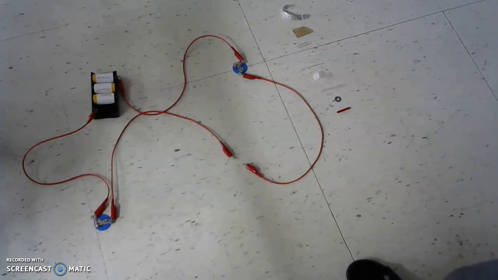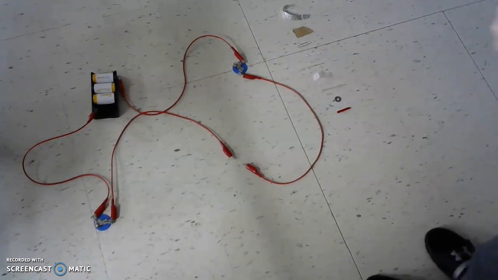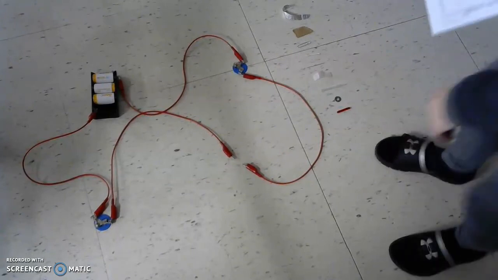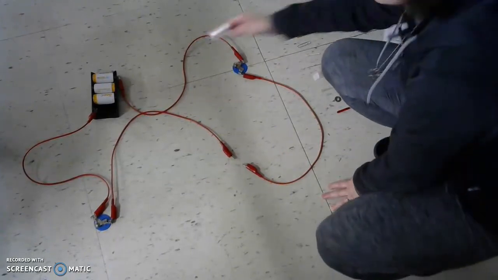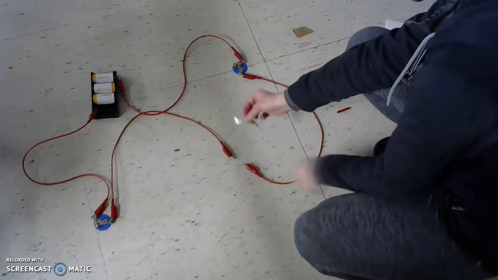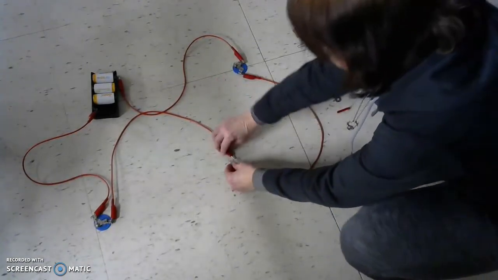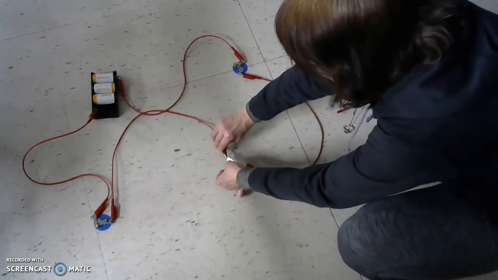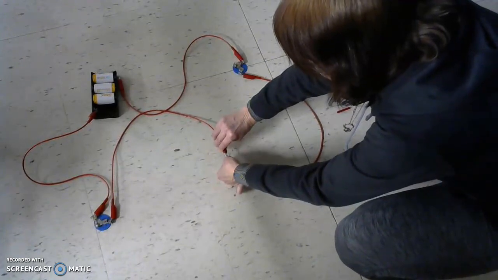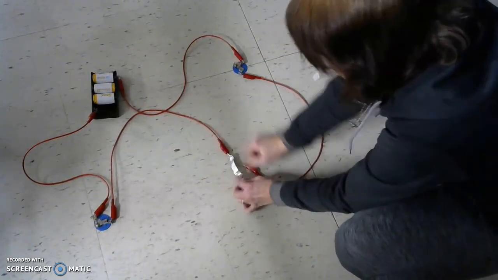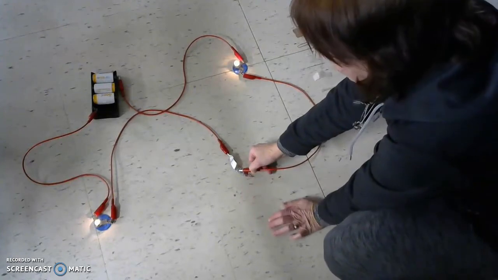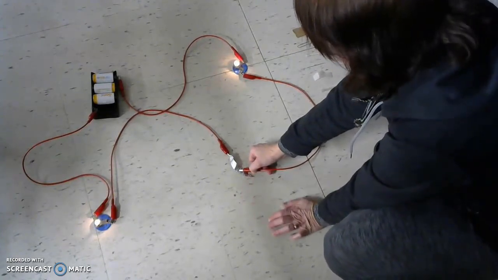So I'm going to take my paper down here and I'm going to insert these different things into the circuit. So the first one is a piece of aluminum foil. So I'm going to connect it to this wire. There's little clamps on this so that I can clamp it. And then I'm just going to connect it to that. We can see that, yes, they do light.